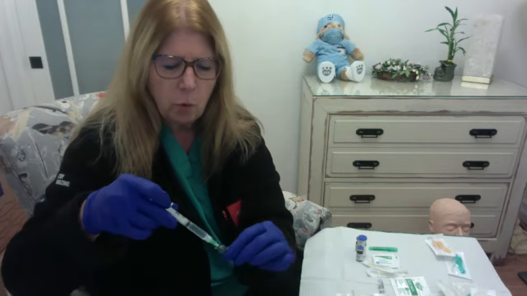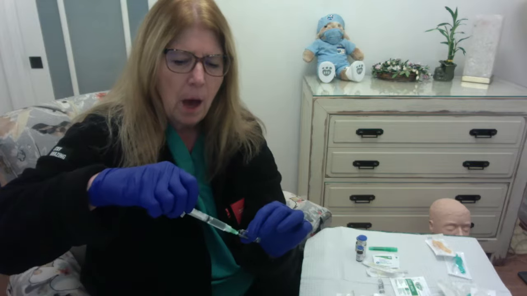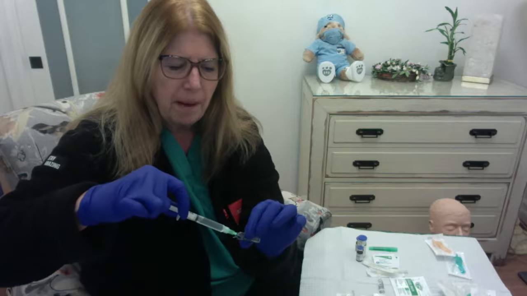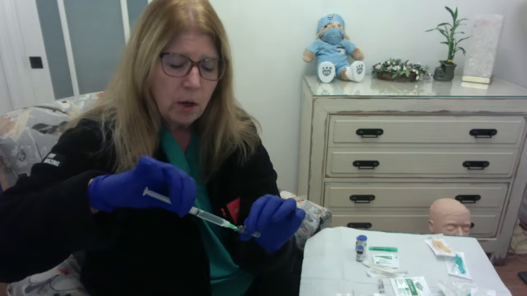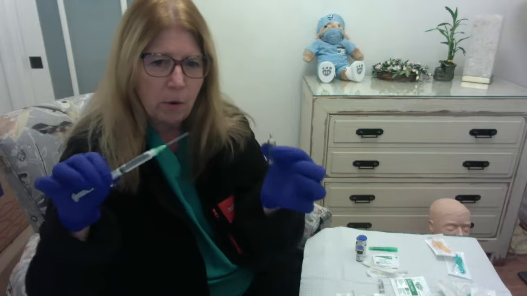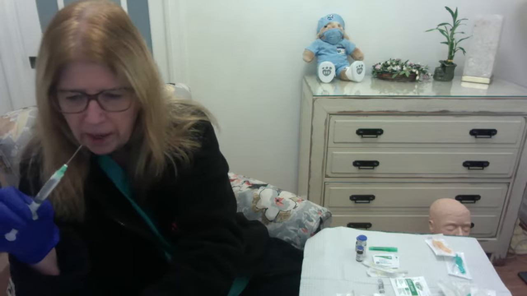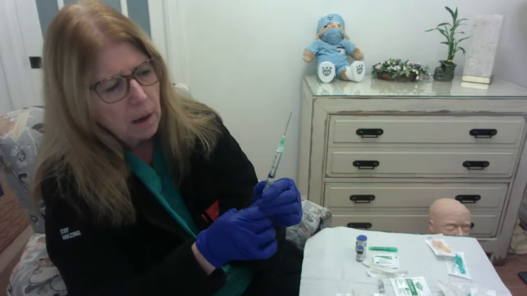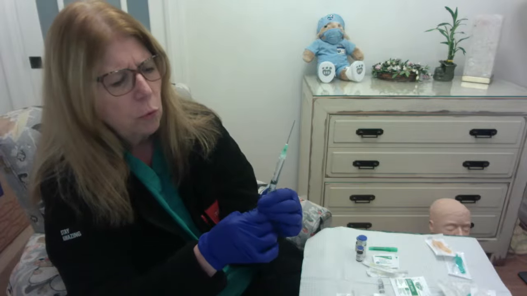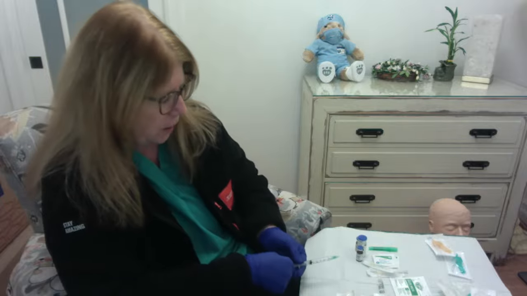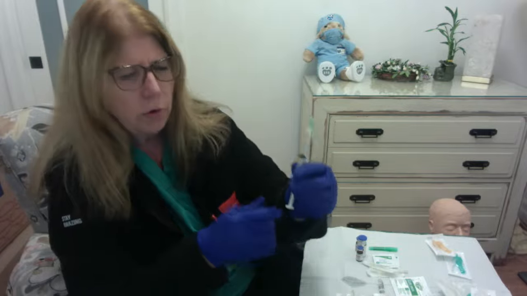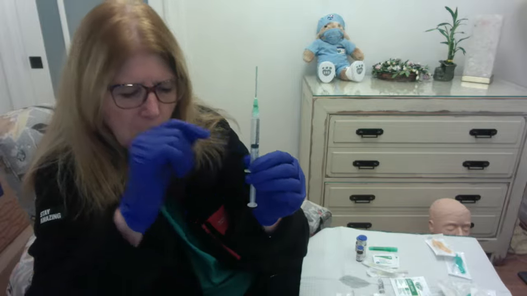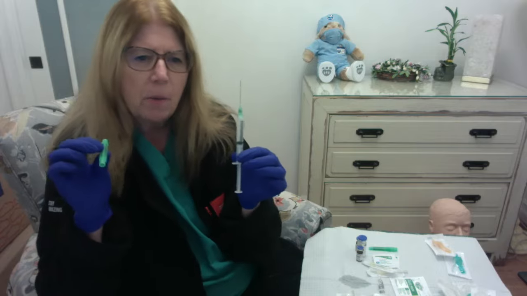As I get down towards the bottom, I need to pull back, and I can use that bevel to face it downward so that I get all the liquid out of my ampule. So I have all the liquid out of the ampule, and now I have my 2 milliliters of fluid in here. I'll just show you that top black line is up to the 2 milliliter mark. And then I could replace my cap.